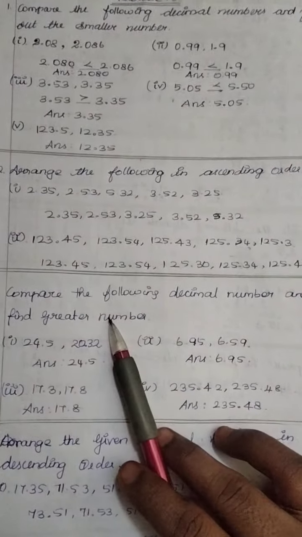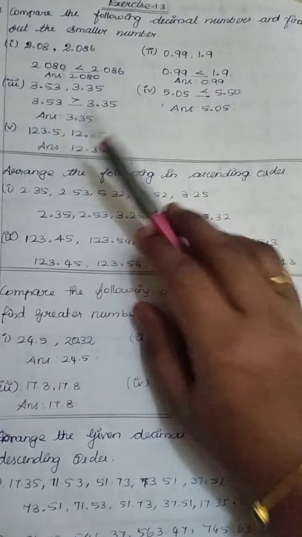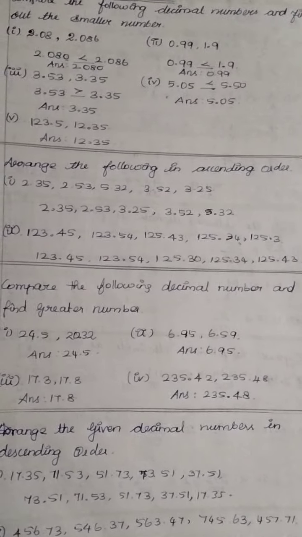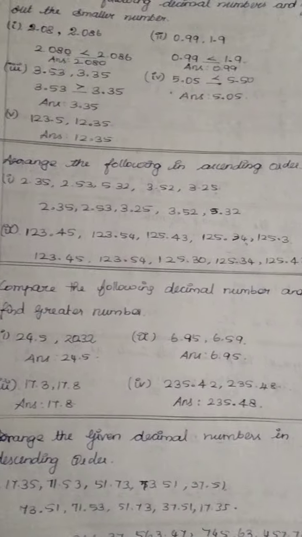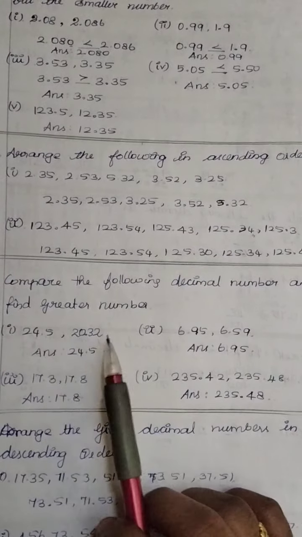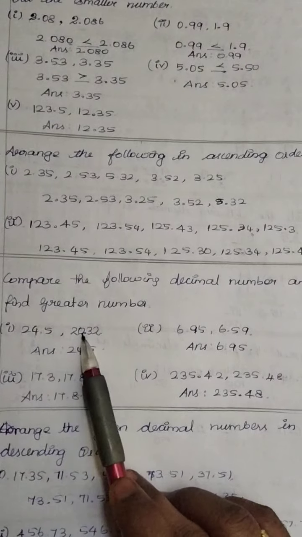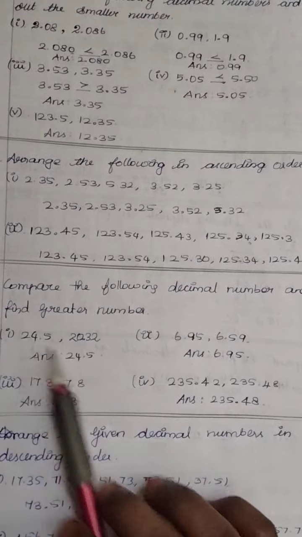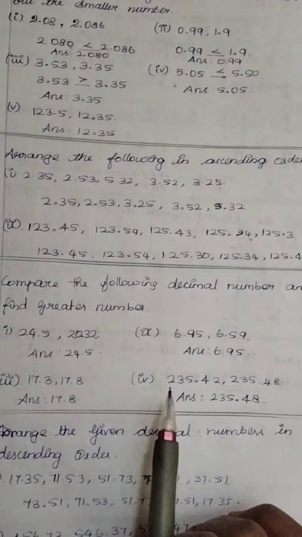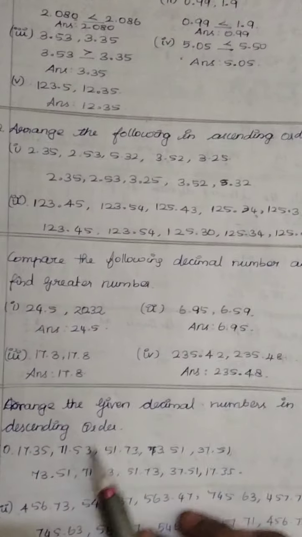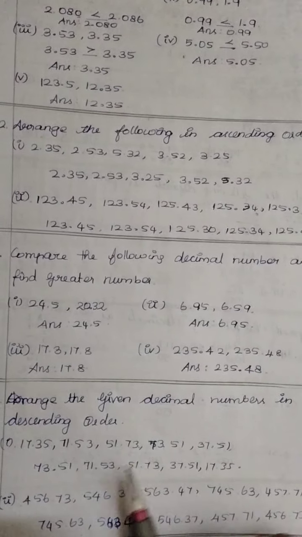So listen, the greater number, what is the smaller number? I have explained to you. This is the greater number. So likewise, we have to express the greater number. See, listen, 24.5. First of all, see the whole number. It is 24. It is a whole part. It is 24. It is 20. So easily we can say that 24 is the greater number. Okay. So likewise, we have to see, students. So likewise, we have to arrange the descending order also.